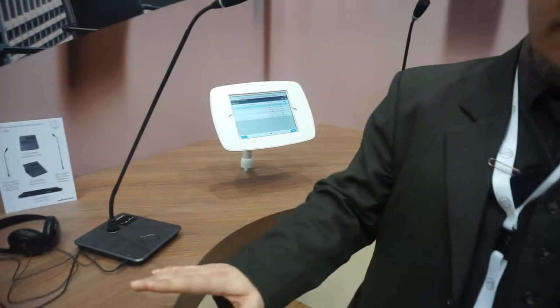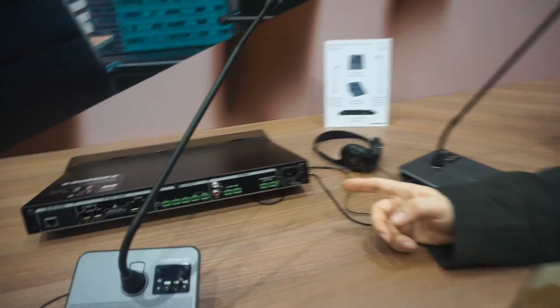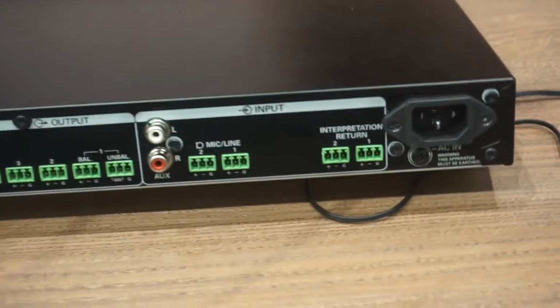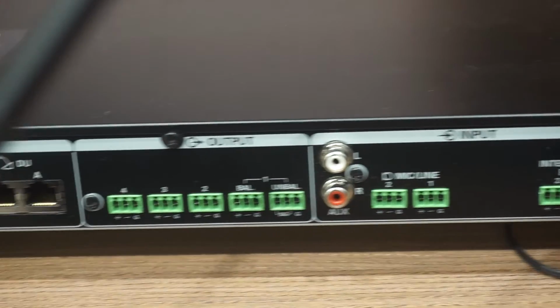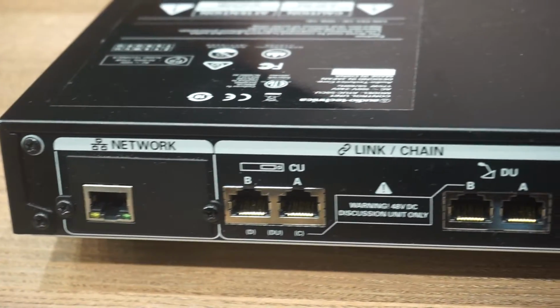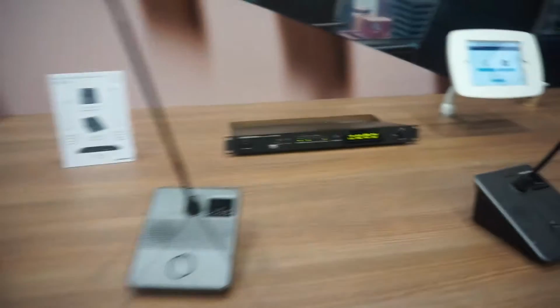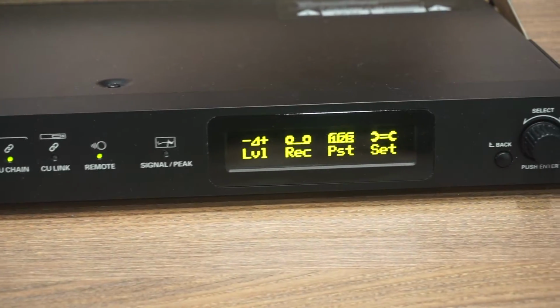What else? Okay, limitations. One central unit can power up to 50 delegate units, and 3 central units can be daisy chained. So the limitation, the maximum number of delegate units is 150.